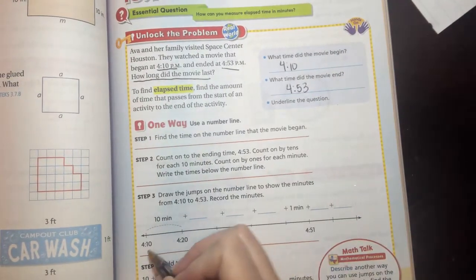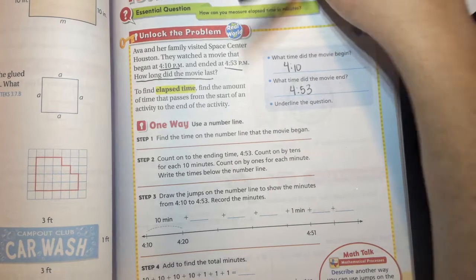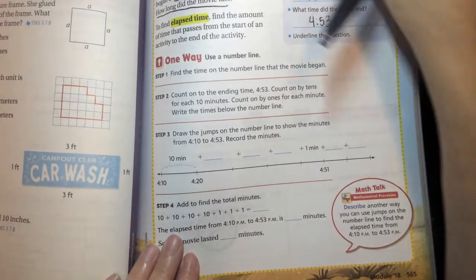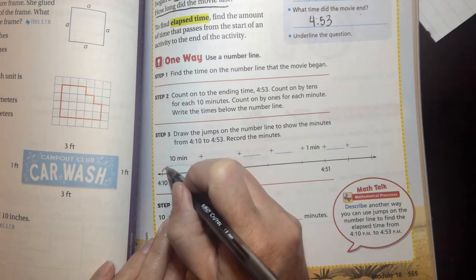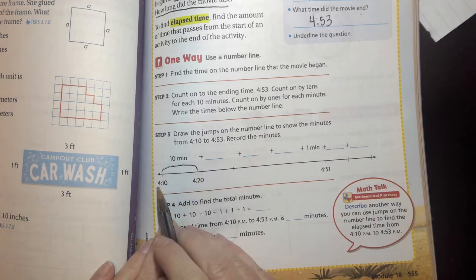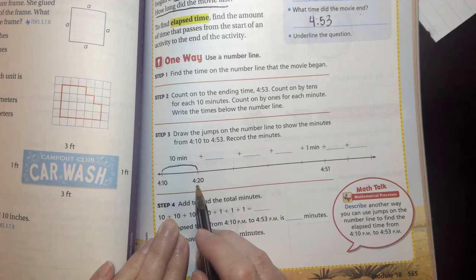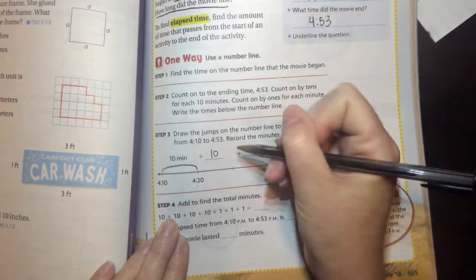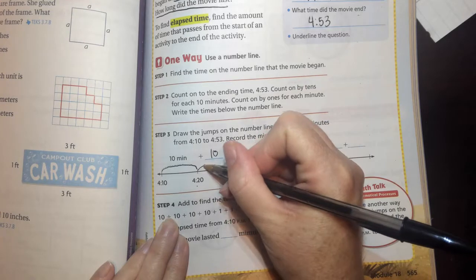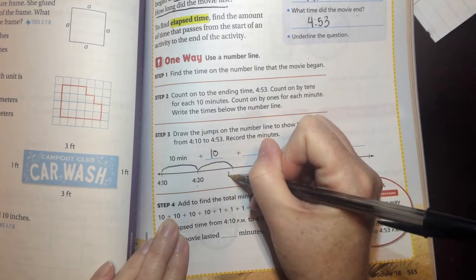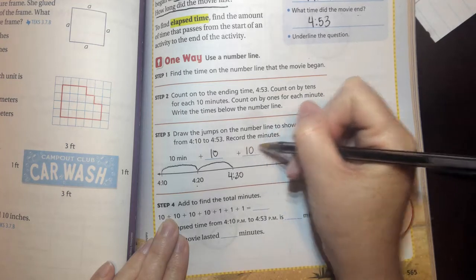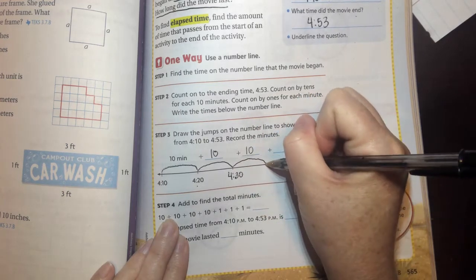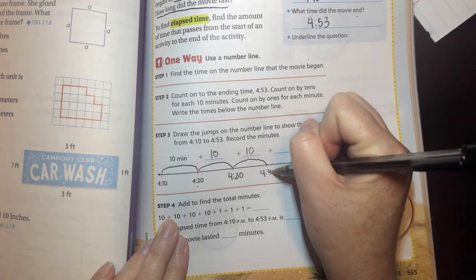So here is how we're going to use a number line to find the elapsed time. On the number line, they put 4:10 right here at the beginning, and then they jumped 10 minutes. From 4:10 would be 4:20, and then if we added another 10 minutes, 4:30, and we can add another 10 minutes, 4:40.